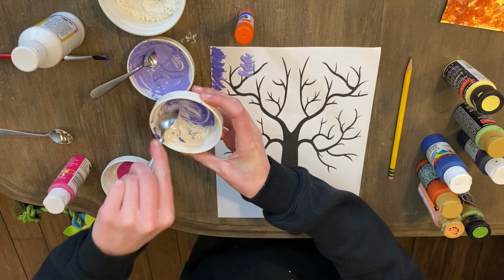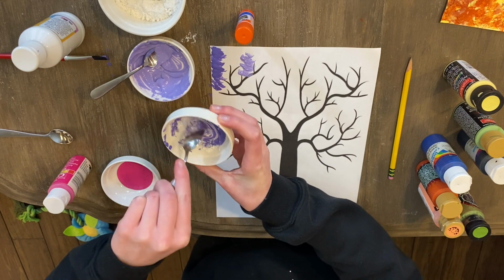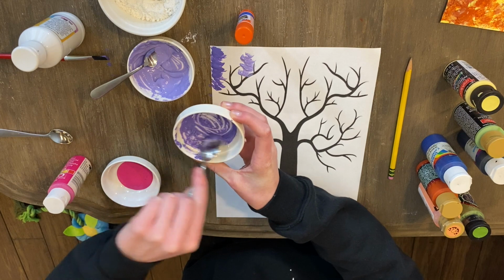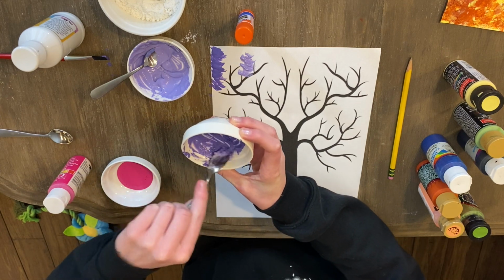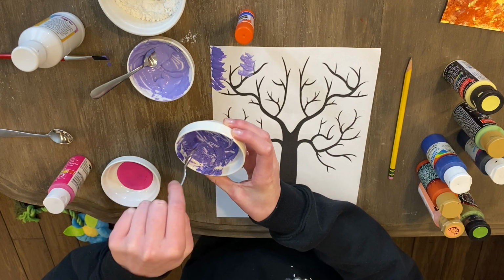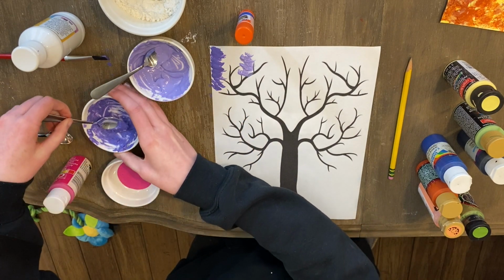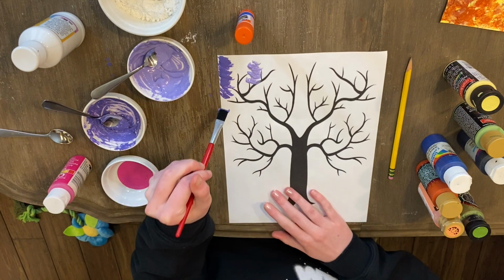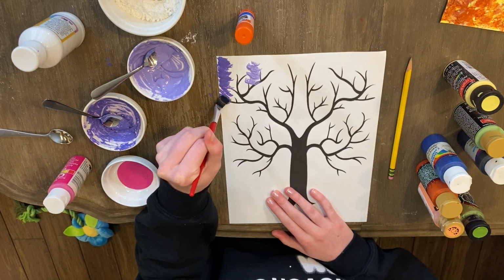And see how it's kind of peaking at the bottom? That's what we want. That means that the flour is making the paint thick enough that it's going to create lots of texture on the canvas. And we want it to be very thick like this. So we're going to dip our paintbrush in, and we're just going to do small, short strokes like this.